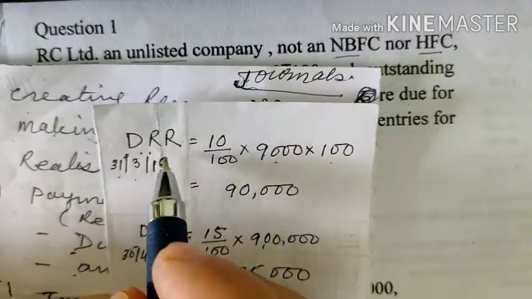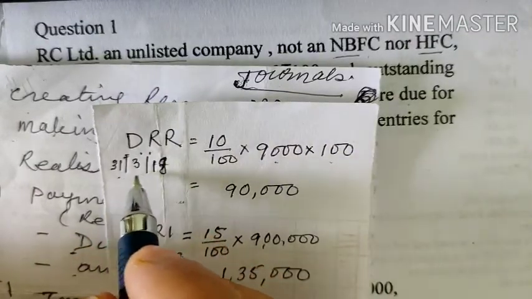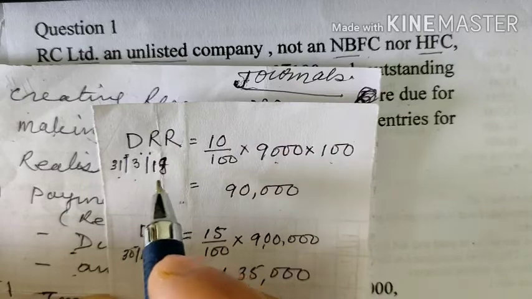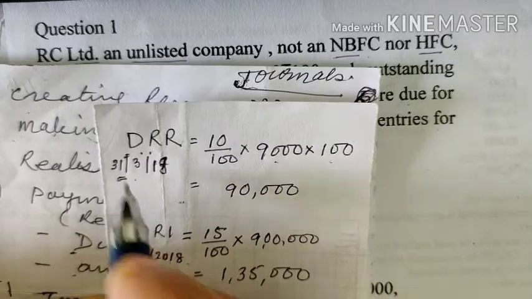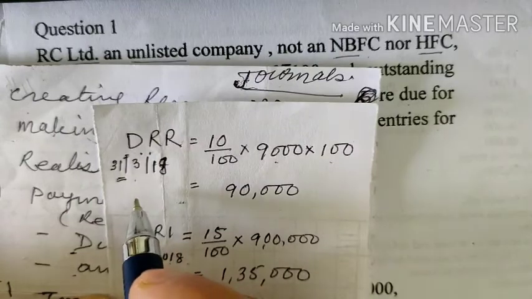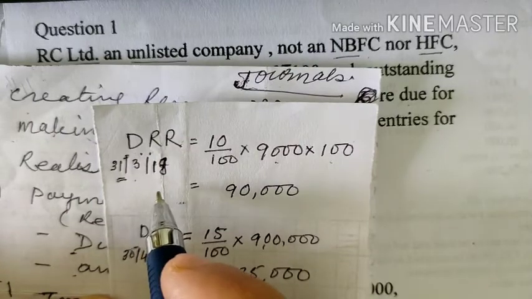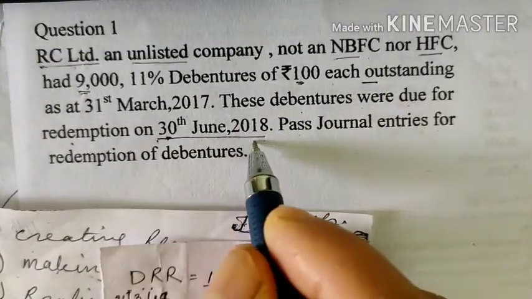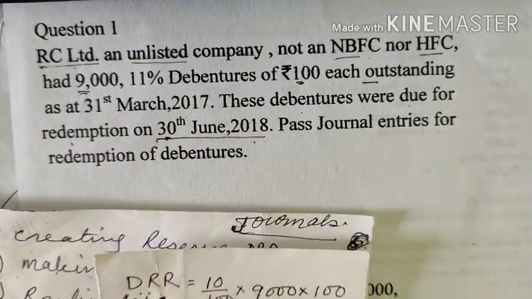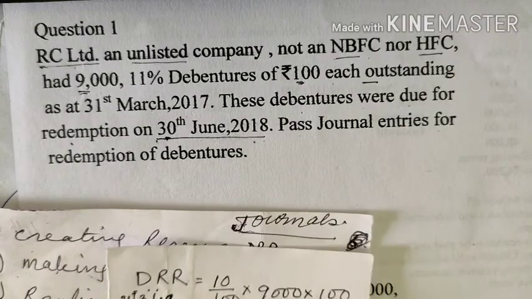So DRR will be created on 31/3/2018 because the redemption takes place after this date in the financial year 1st April 2018 to 31st March 2019. Right? So now we go ahead with the journal.